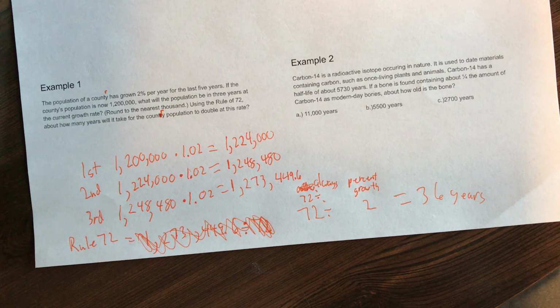Carbon-14 is a radioactive isotope that occurs in nature. It is used to date materials containing carbon, such as once living plants and animals. Carbon-14 has a half-life of about 5,730 years.